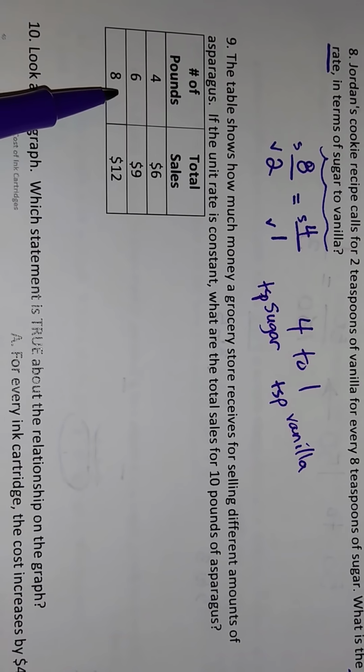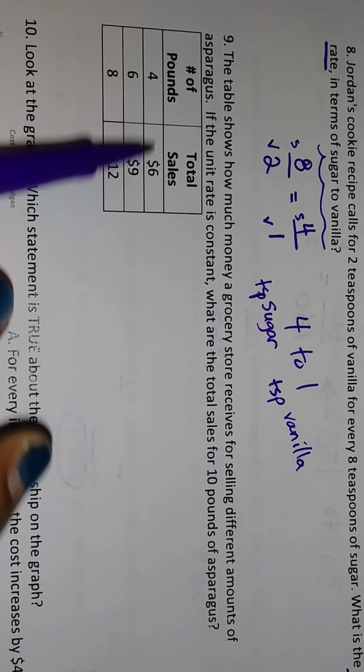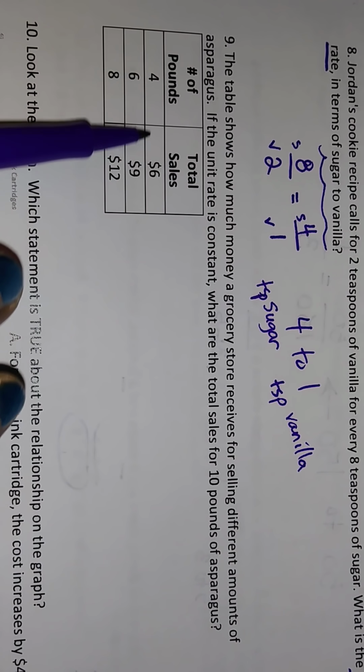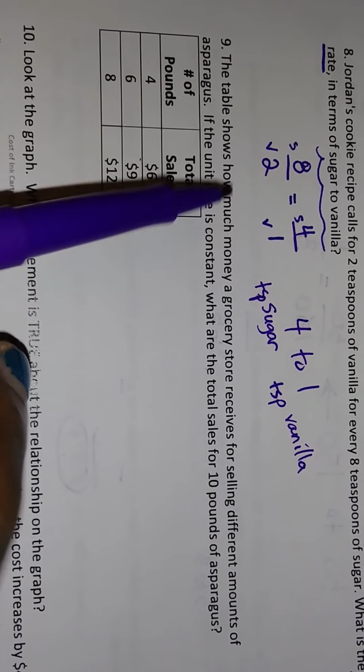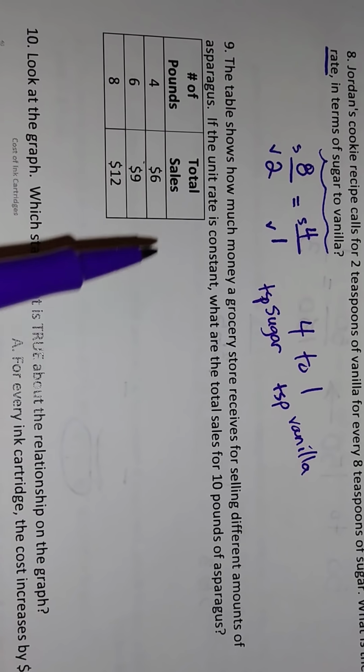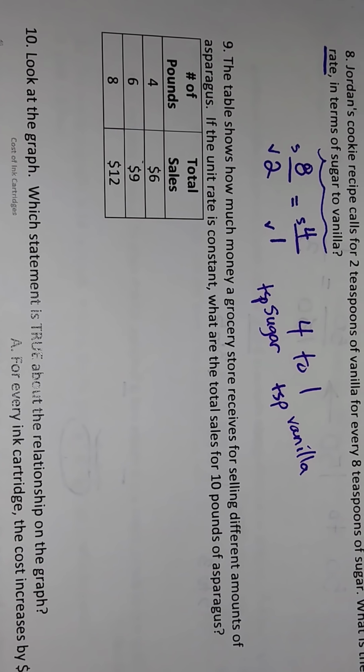So I need to know how much 10 pounds of asparagus would cost. So in order to find that out, I need to know how much does 1 cost. That's why they ask if the unit rate is constant. That means that if we find the price of 1 pound and then see what our 10 pounds will cost.